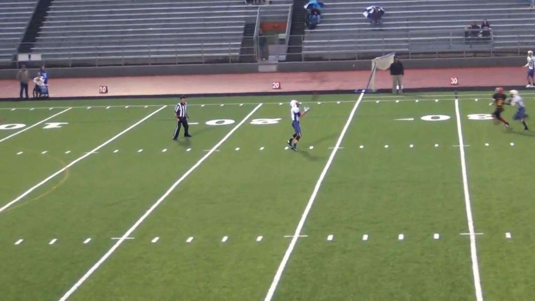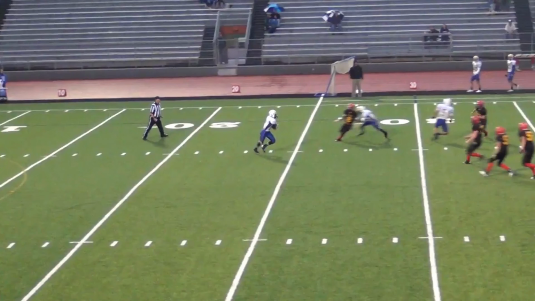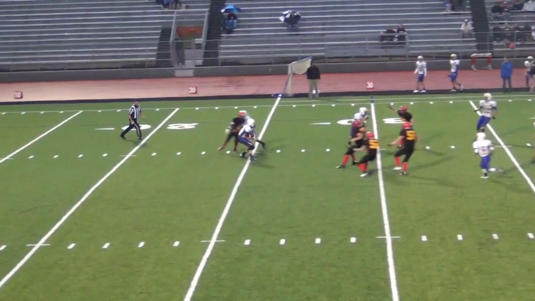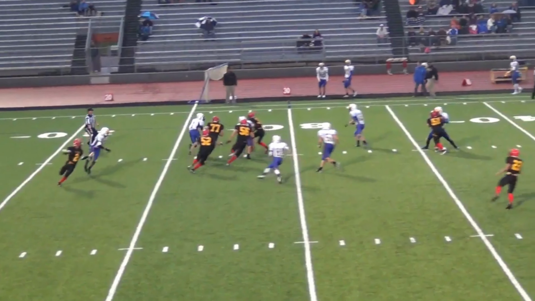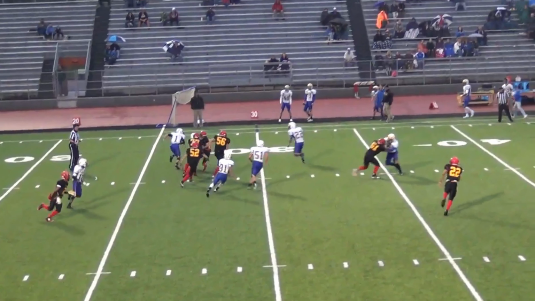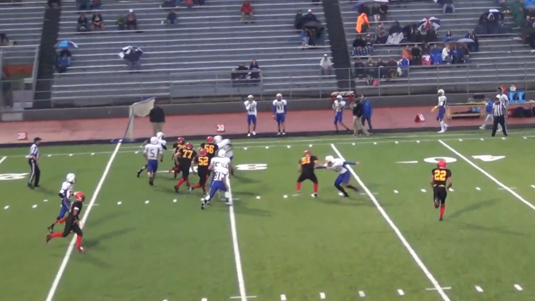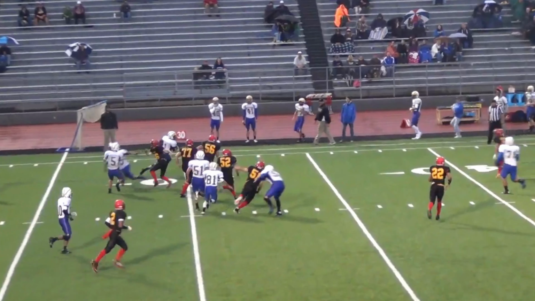R10 initially contacts K2 from the side. He then maintains contact all the way past the receiver. This is not a block in the back. He's never a chaser, and he doesn't block K2 above the waist and between the shoulder blades. This is a good no call.